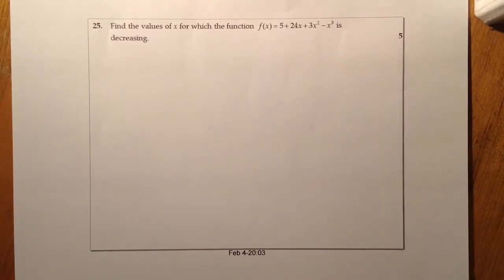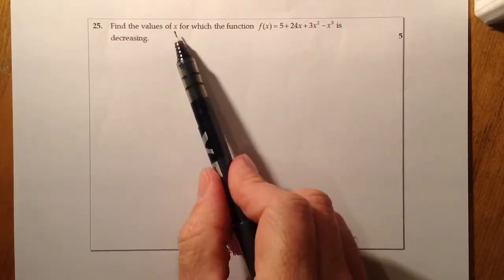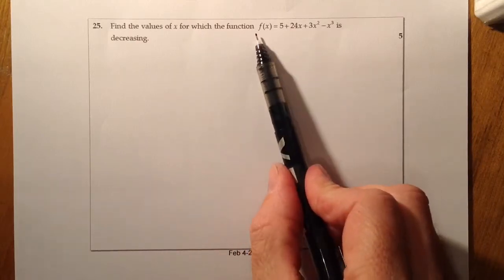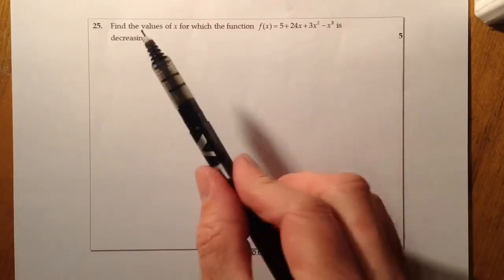This is higher homework, practice paper B, and again the non-calculator paper. We're going to look at question 25. Find the values of x for which the function f of x, this here, is decreasing.